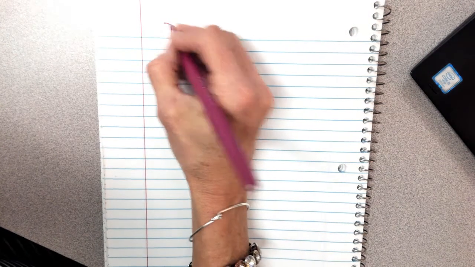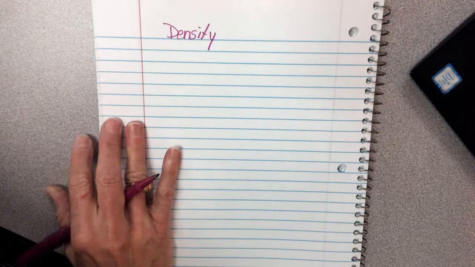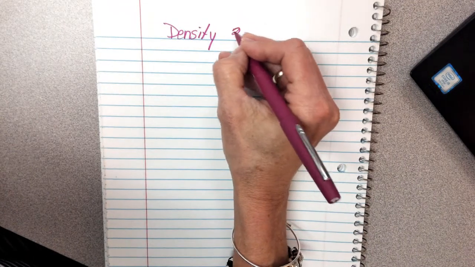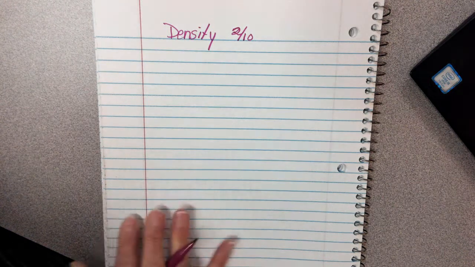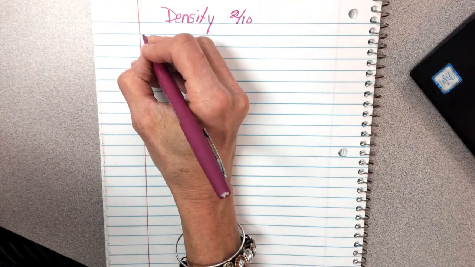We're going to take some notes on density. Let's go ahead and title this page Density, a clean page in our notebook. And today's date is the 10th, so we're going to put 2/10. And what we're going to do first is define density.